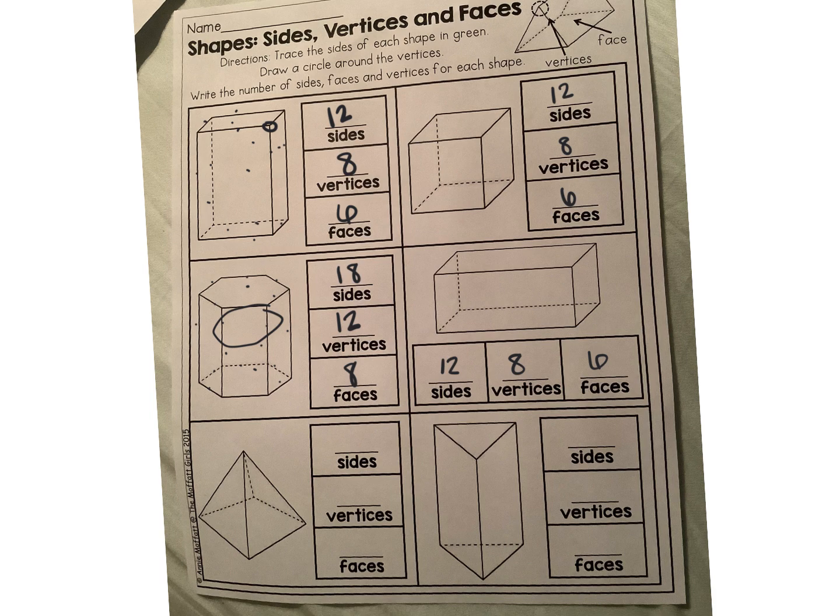Now we're looking here at the pyramid. It has 1, 2, 3, 4, 5, 6, 7, 8 sides. How many corners does it have? 1, 2, 3, 4, and 5. And how many vertices? 1, 2, 3, 4, and 5 on the bottom.